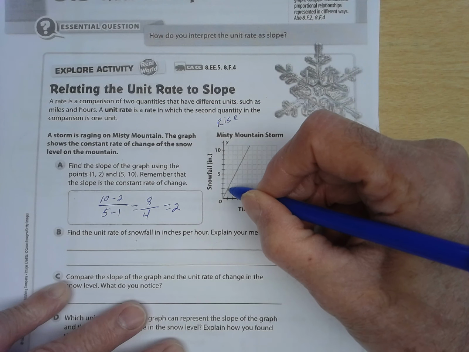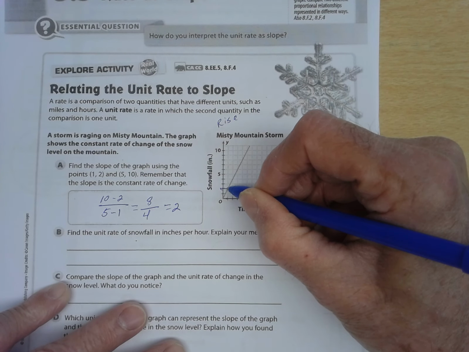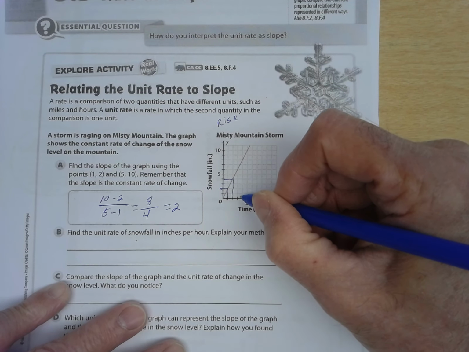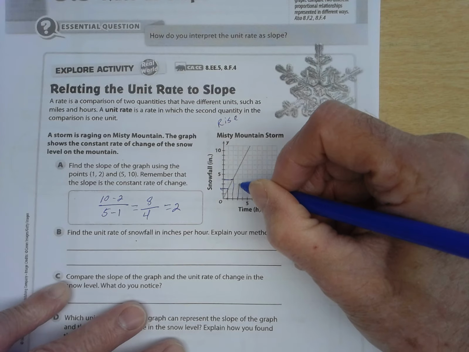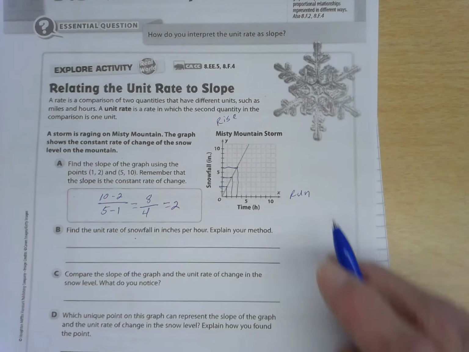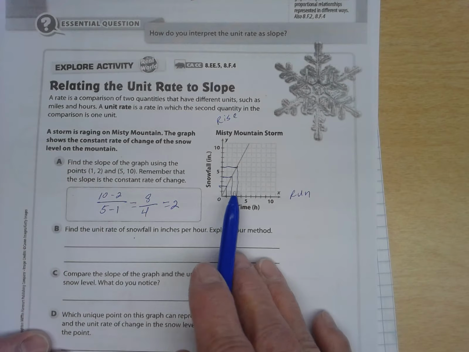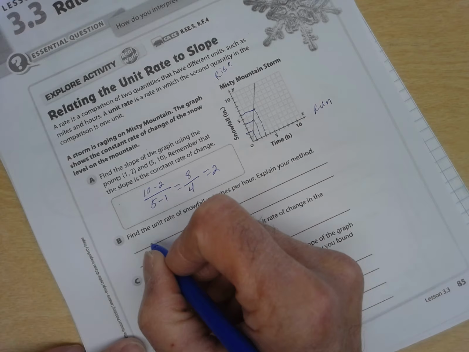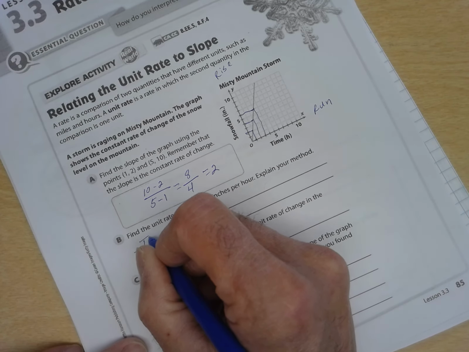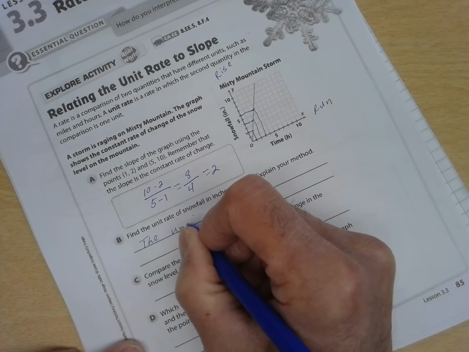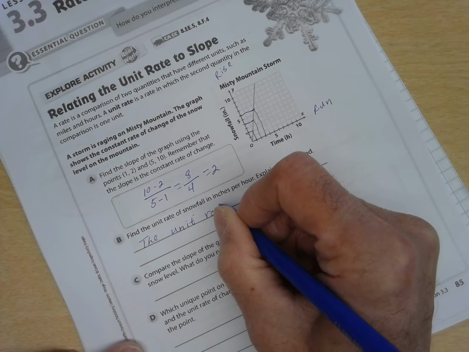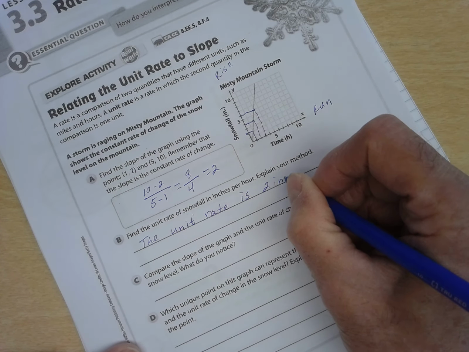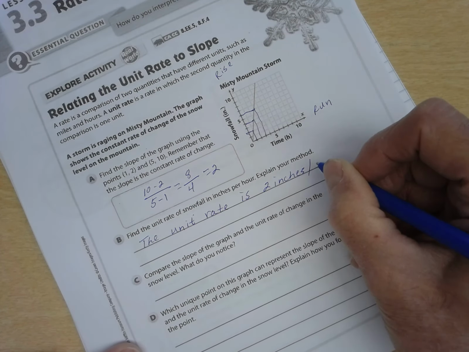So 1 hour, 2 inches. 2 hours, 4 inches. 3 hours, 6 inches, and so on. So if you'll see, this is clearly telling us. Find the unit rate of snowfall in inches per hour. Unit rate is 2 inches per hour.